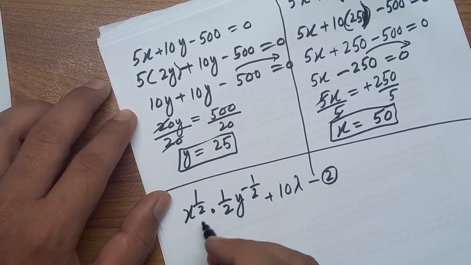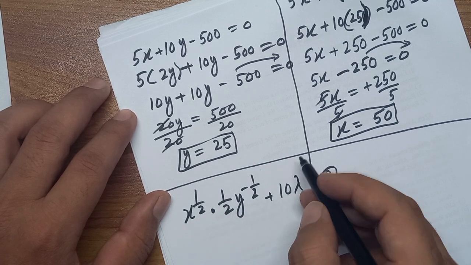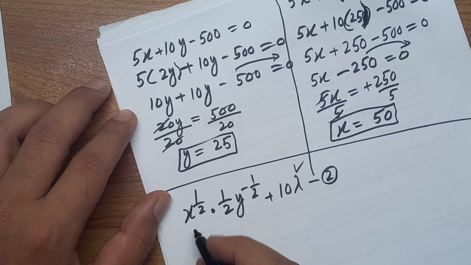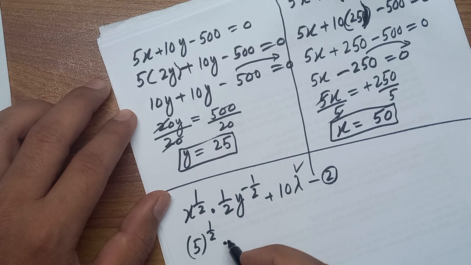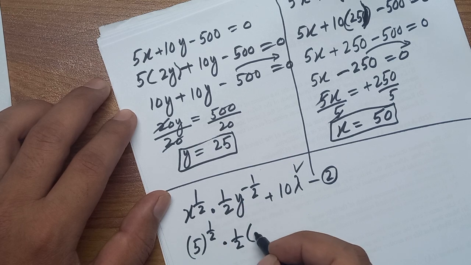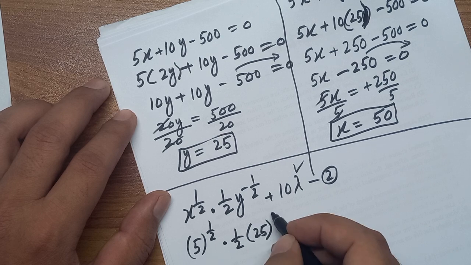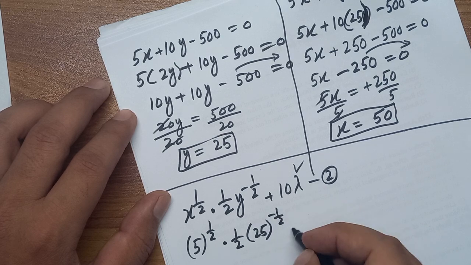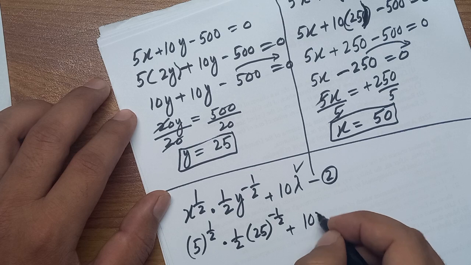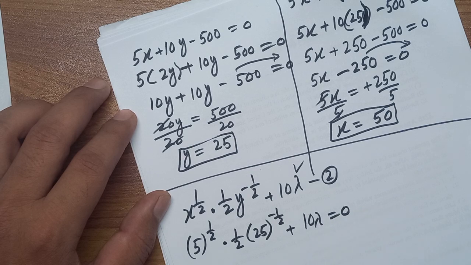So now I will put the value of x and y, then we will get lambda. So the value of x is 50 and 1 divided by 2 multiply 1 divided by 2, instead of y I will write the value of y, minus 1 divided by 2 and 10 lambda is equal to 0.